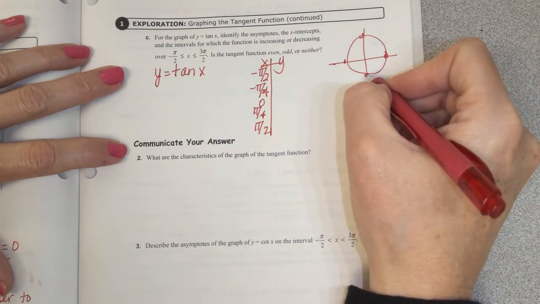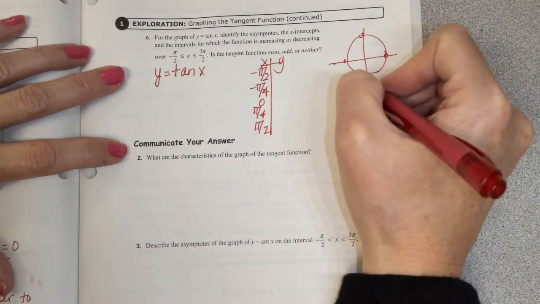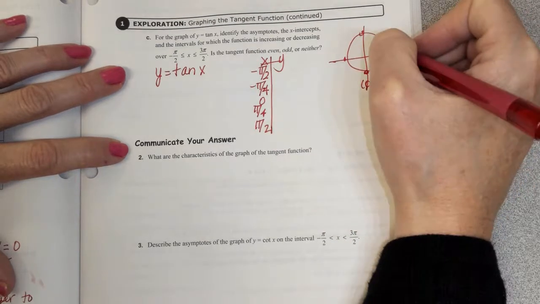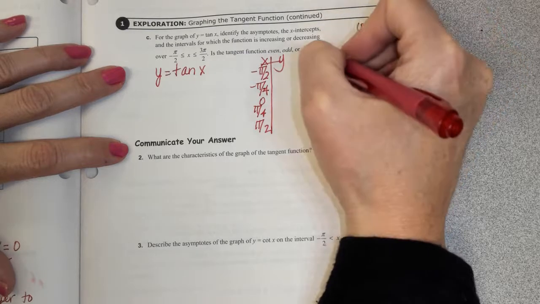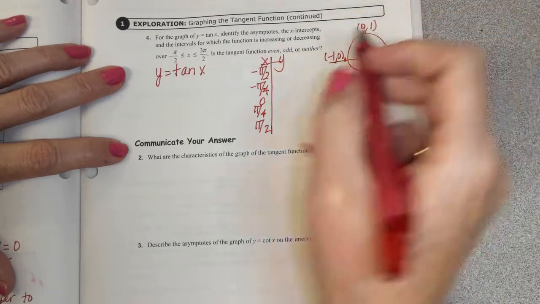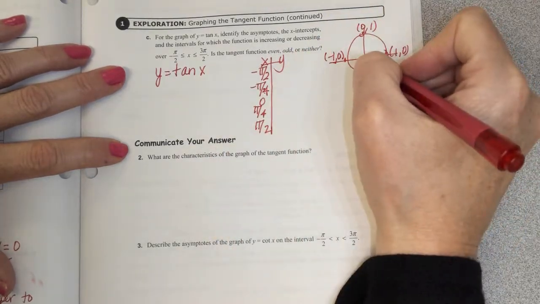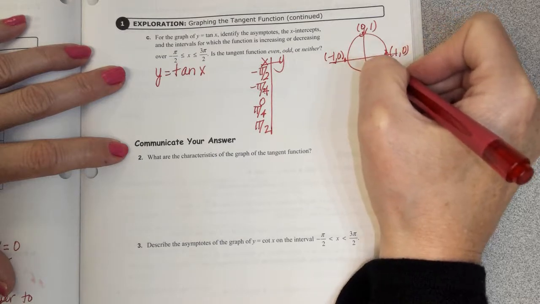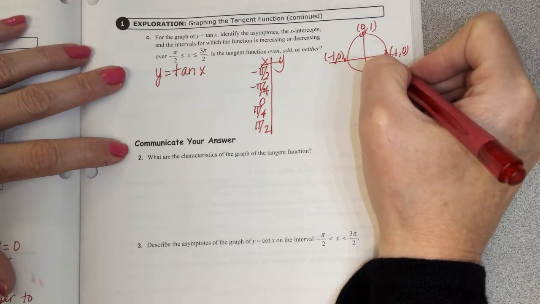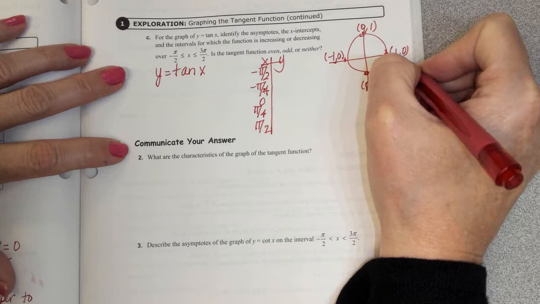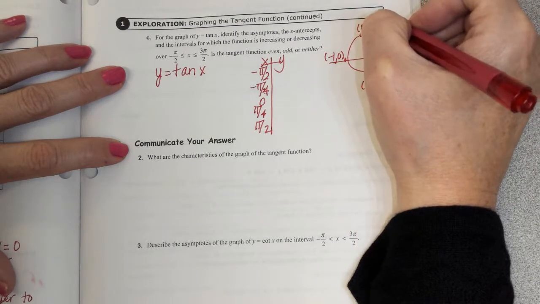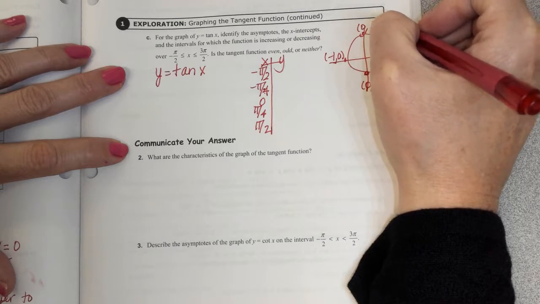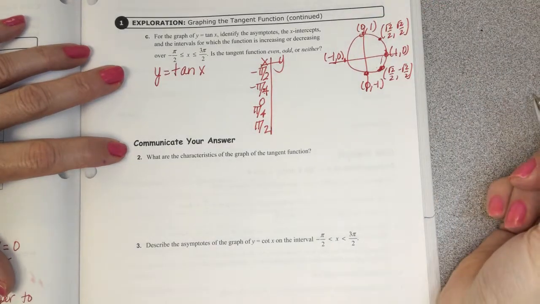So I'm going to put my points on my unit circle. So right here, this point is 0, negative 1. This point is 1, 0. This point is 0, 1. This point's negative 1, 0. I'm going to go ahead and put in the point here. This point right here at negative pi over 4 is going to be radical 2 over 2, comma, negative radical 2 over 2. This point right here is going to be positive radical 2 over 2, comma, positive radical 2 over 2.